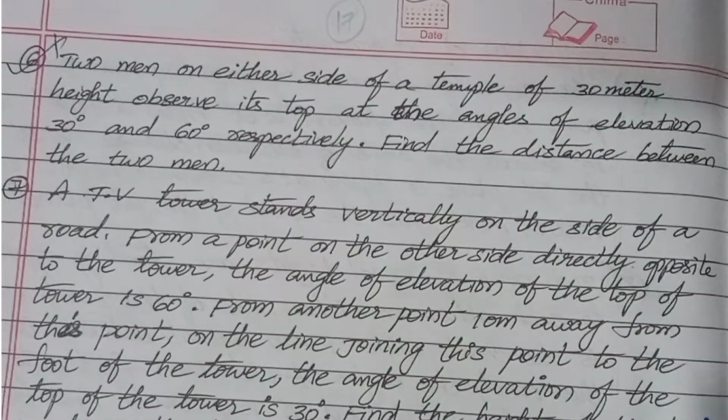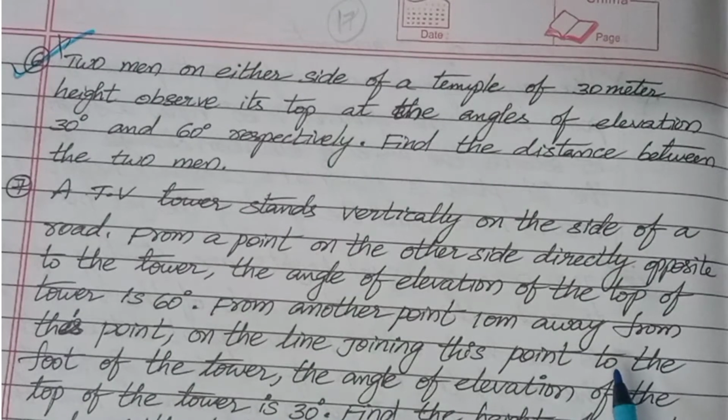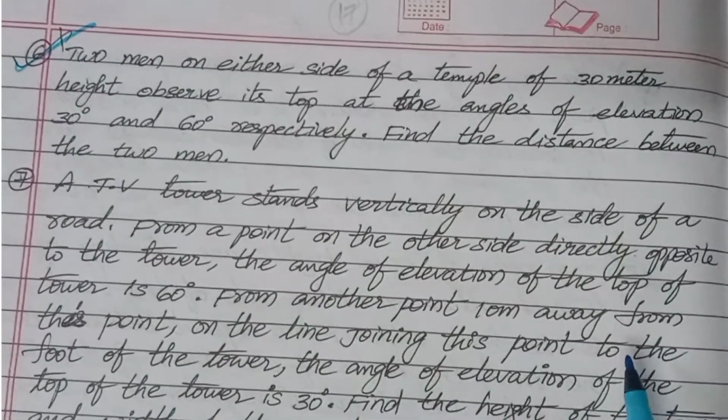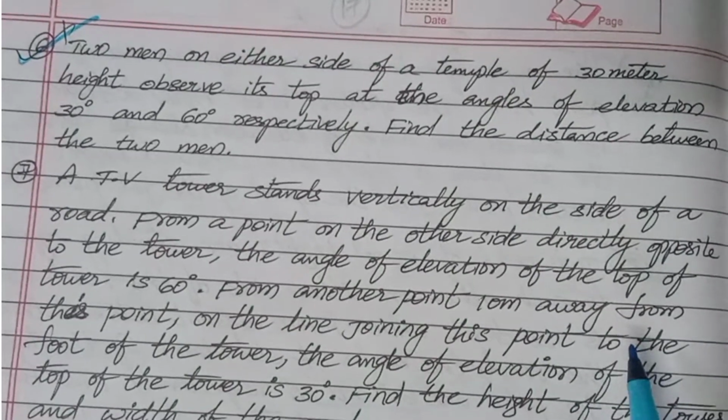Two men on either side of a temple. It is also an important question. Of 30 meter height, they observe its top and the angles of elevation are 30 and 60 degrees. Find the distance between the two men.